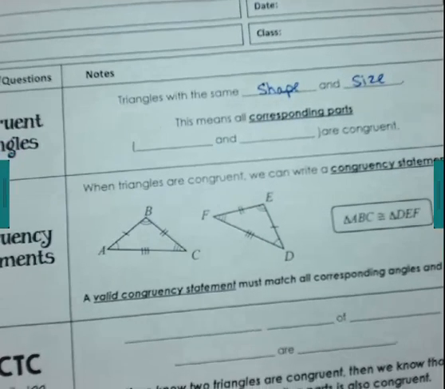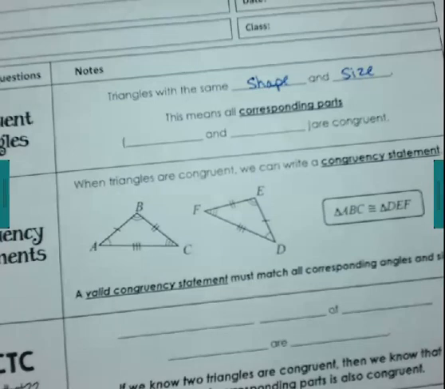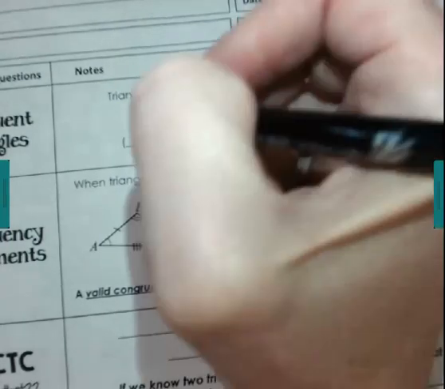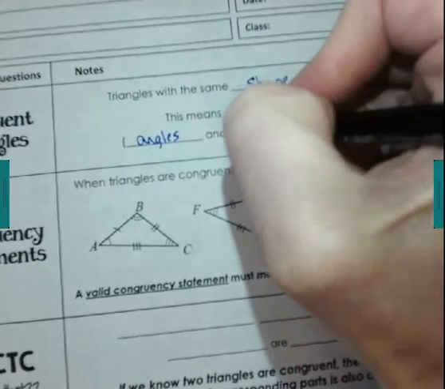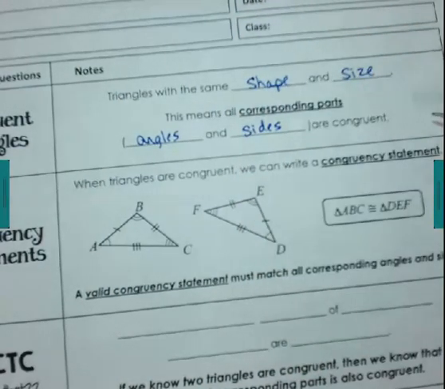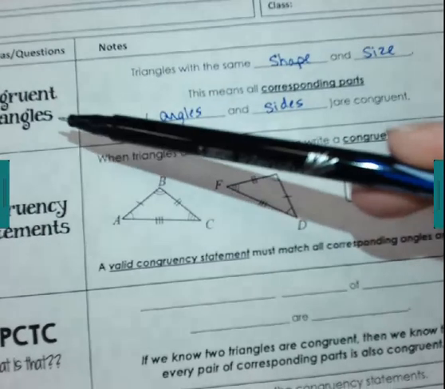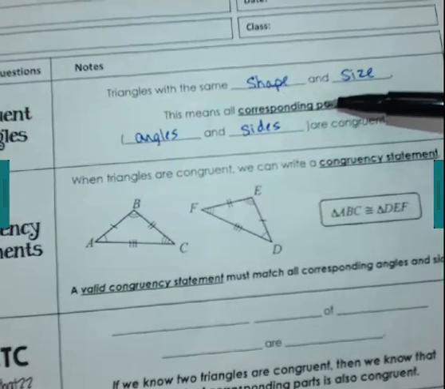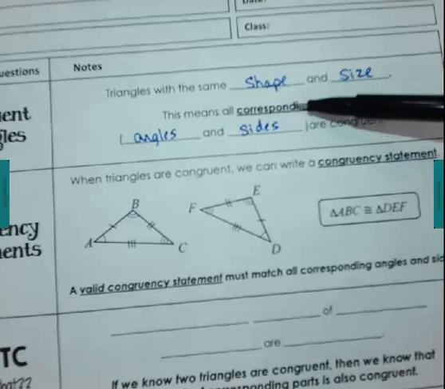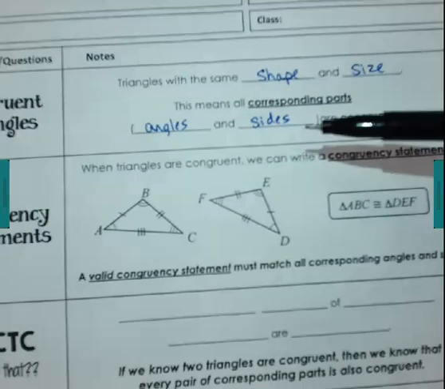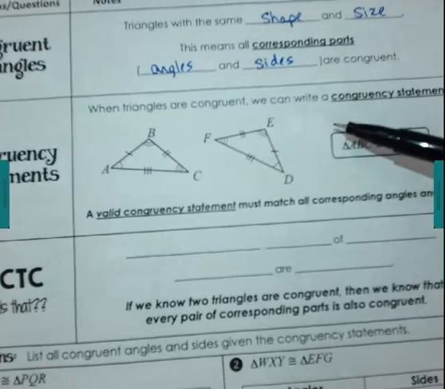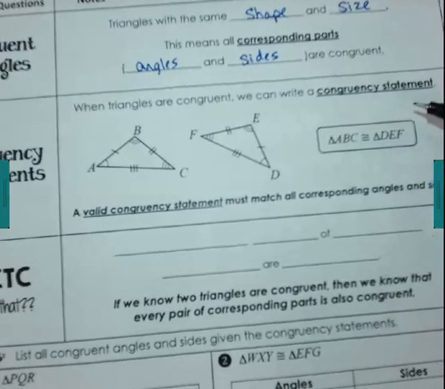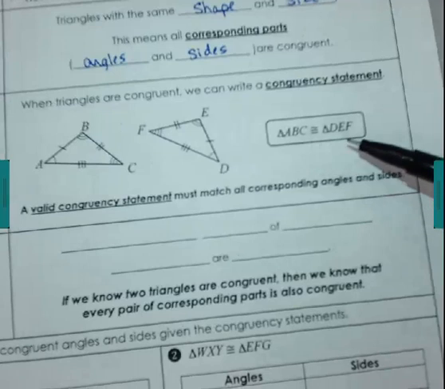When we have congruent triangles, this means that all corresponding parts, and that means our angles and sides, are congruent. These corresponding parts are angles and sides. So when triangles are congruent, we can also write what's called a congruency statement. This is a congruency statement.